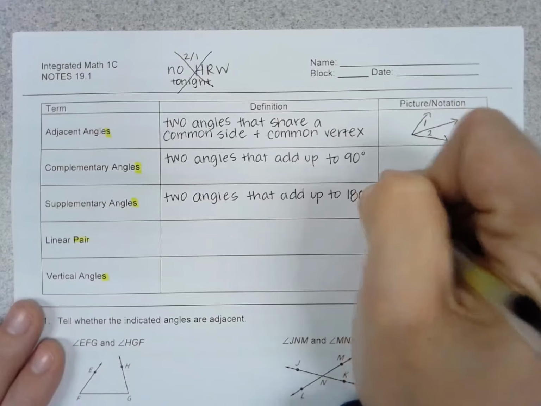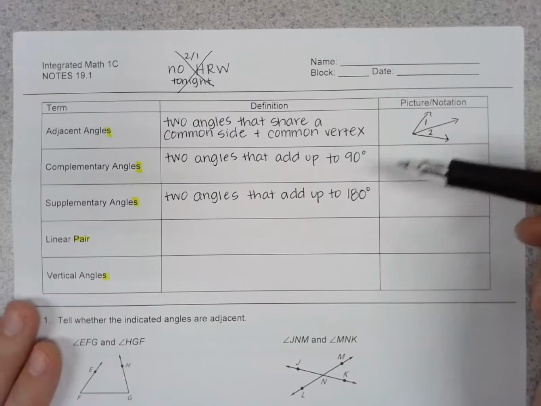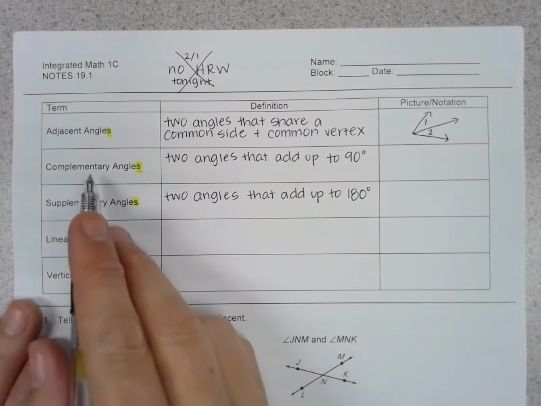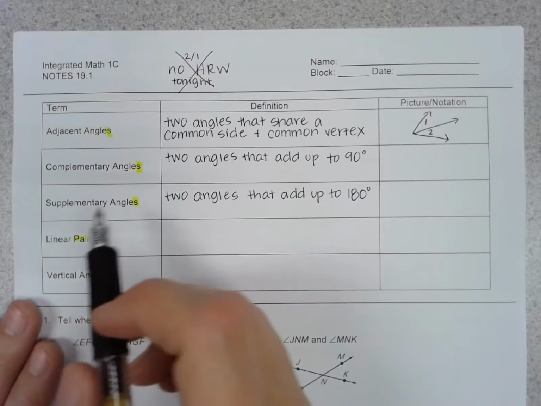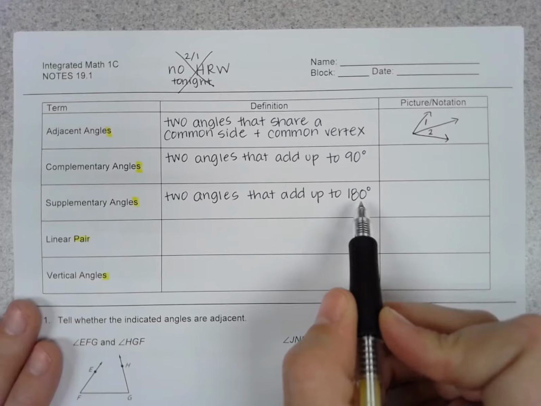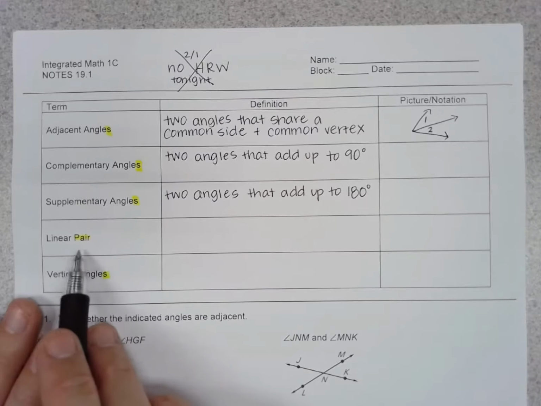And like I said before, these angles can be angles that are next to each other, or they can be angles that are separate. And so both of those fall under the definition of complementary and supplementary. Supplementary angles add up to 180 degrees, which means if you add them up, they're a straight line. And that's actually the definition of a linear pair.